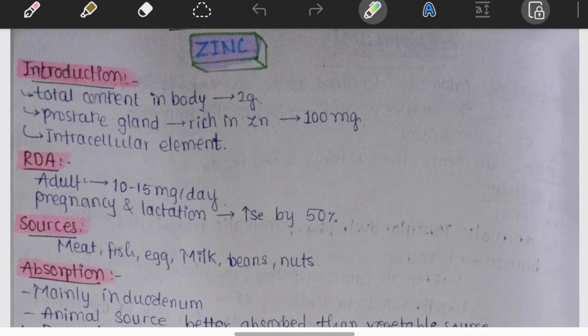Let's begin with one interesting fact. The total amount of zinc present in the human body is approximately 2 grams. Think about it. Only 2 grams in the entire body. Yet without it, hundreds of biochemical reactions stop functioning properly. Now here's another important point. The prostate gland contains one of the highest concentrations of zinc. This immediately tells us that zinc must have an important role in male reproductive function.